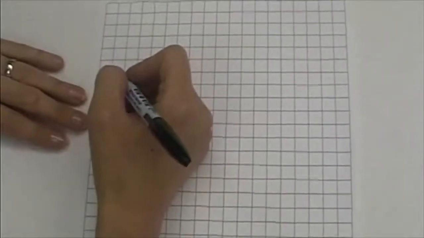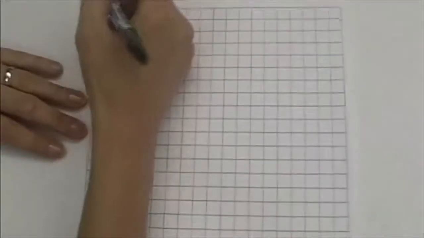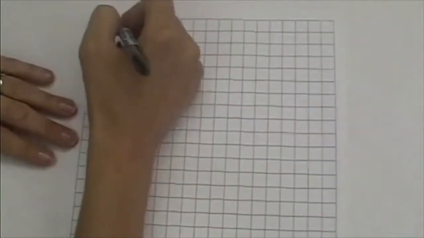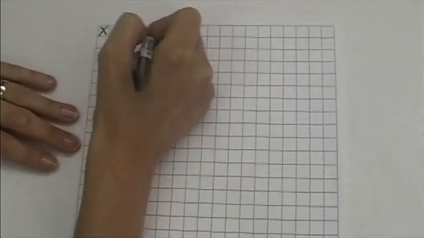This is an example of how to complete the multiplication grid. First of all, you tell the world what you're doing, which is multiplying, and then you write the factors. Our factors this year are 0 through 12.